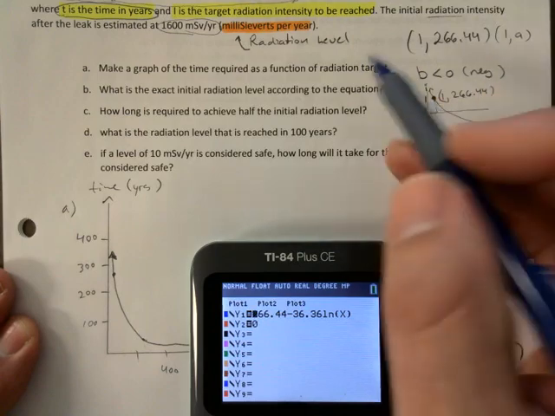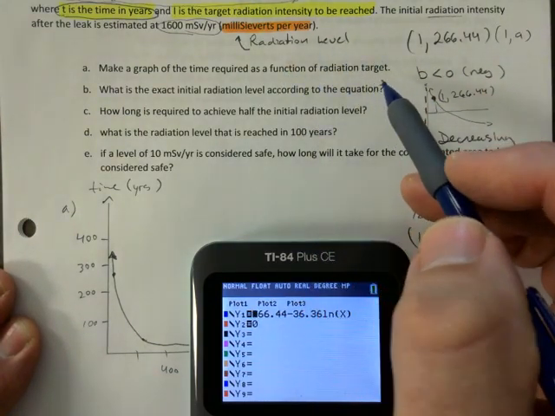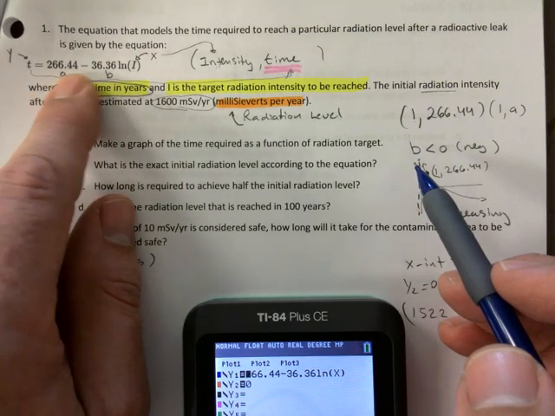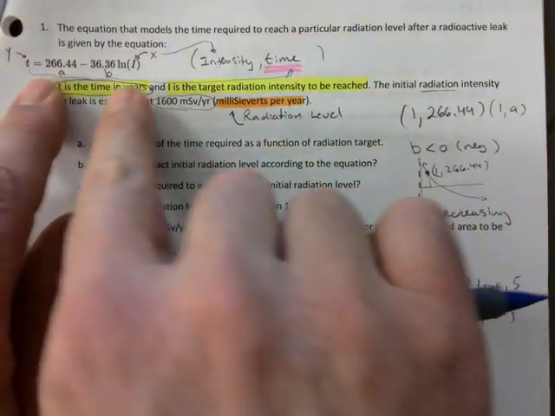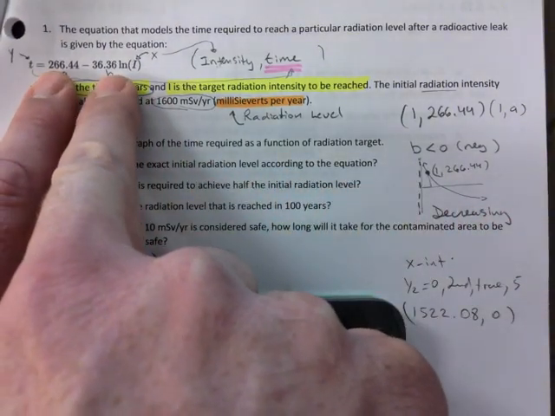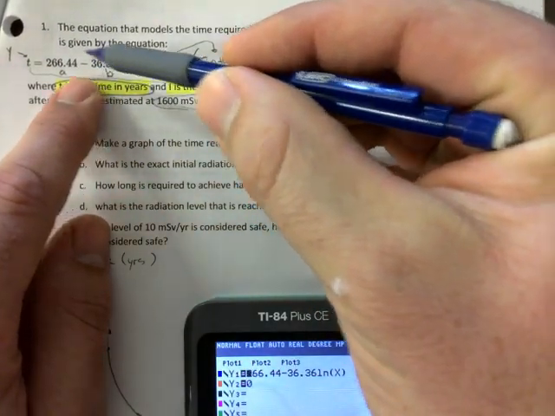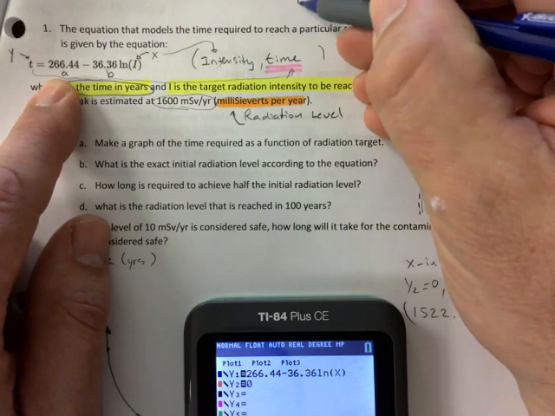You were asked to graph this. Before you even start, though, you look at your logarithmic. If you pay attention to this part, sometimes these are flipped. Okay, guys, this is in front. So this is what I mean.